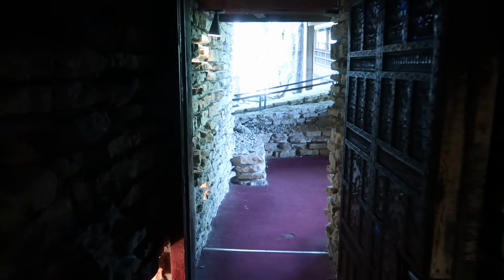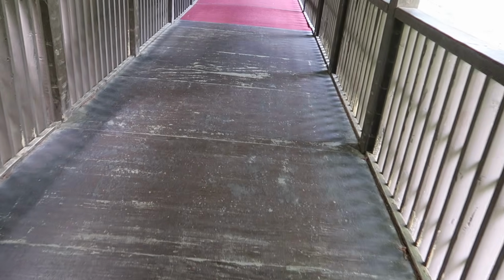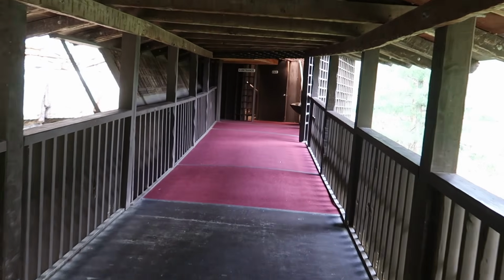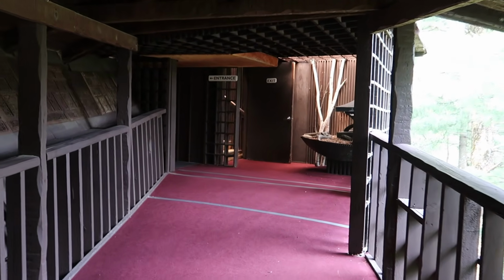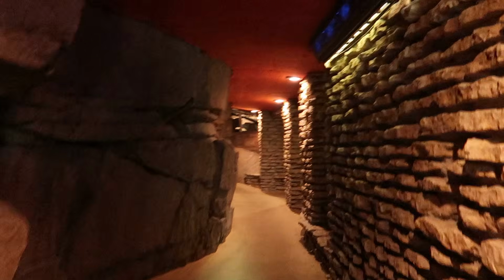A recurring theme you'll see here in the house is the self-playing instruments. Our journey continues this way as we head out of the gatehouse. And now we enter the House on the Rock. Still see the red carpet on the ceiling, these lit murals right here.